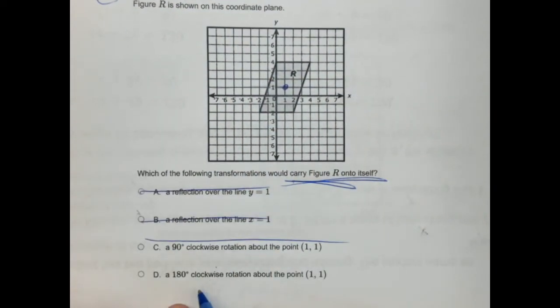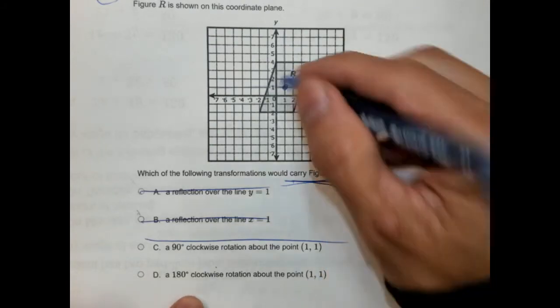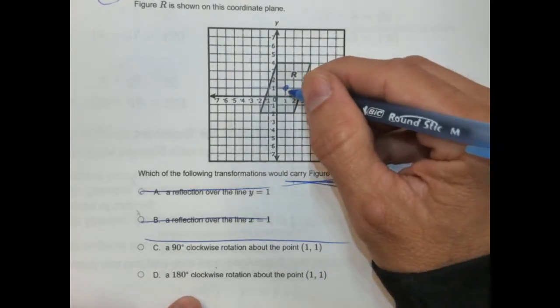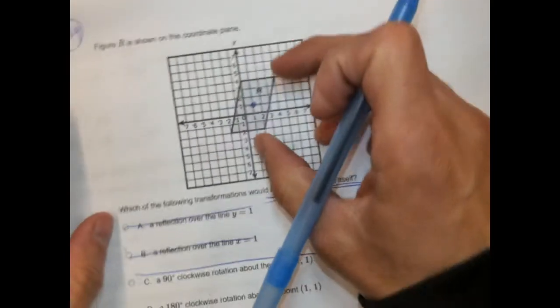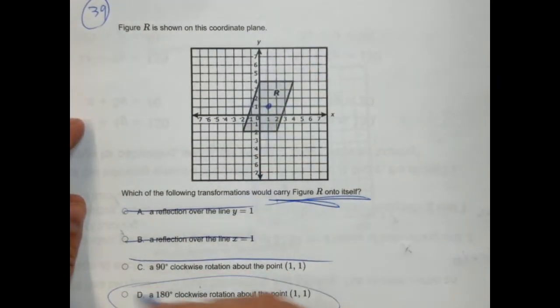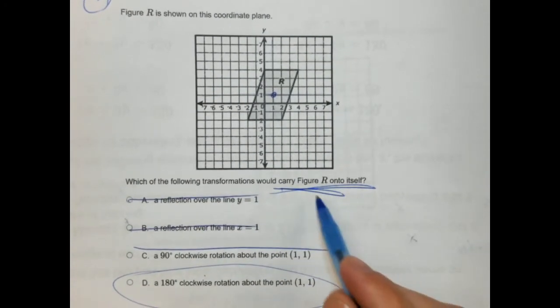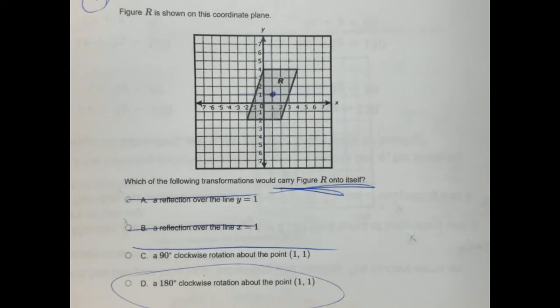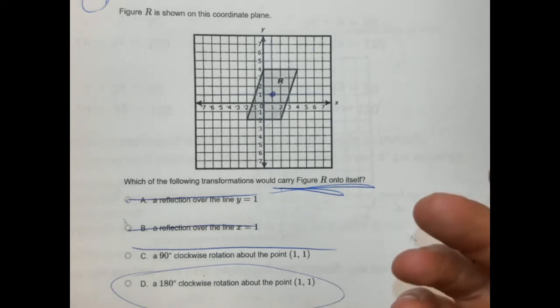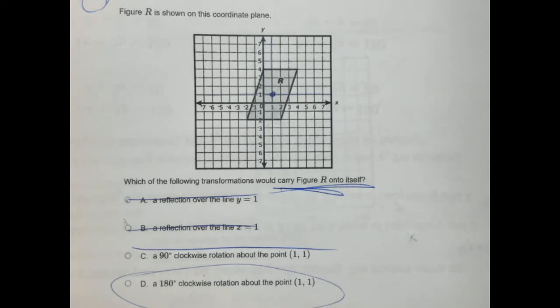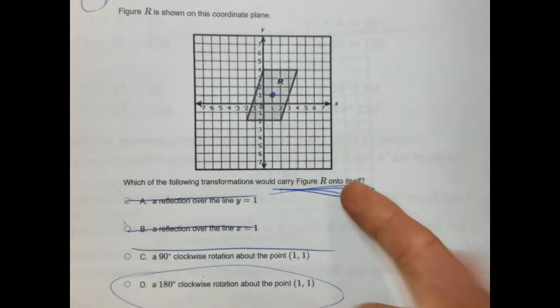However, this one, 180 degrees rotation about the point 1, 1, which is dead center of this pre-image, means you would rotate this 180 degrees, and it would be exactly where it was. So it's D. But again, you need to understand what they're asking here. And I found the wording to be quite confusing. So remember, if they use this wording, it means basically what would we do that would result in the image looking identical to the pre-image and being positioned in the exact same spot. I guess there's just a lot less words. But yeah, anyway, that's 39.